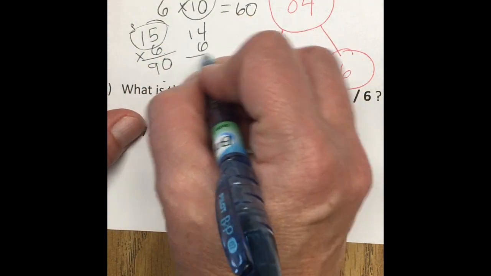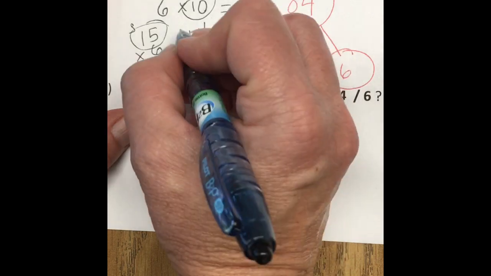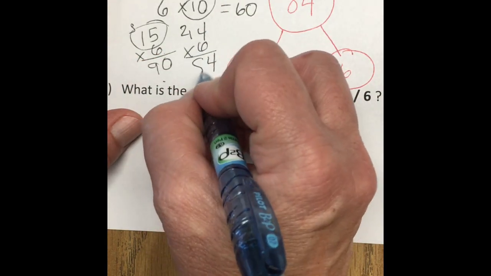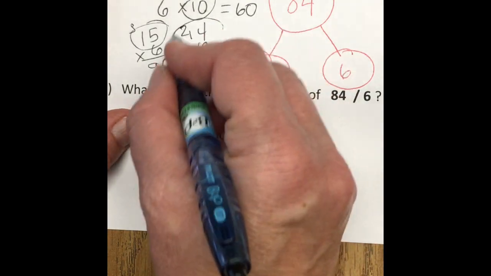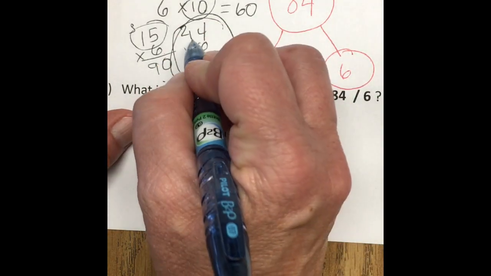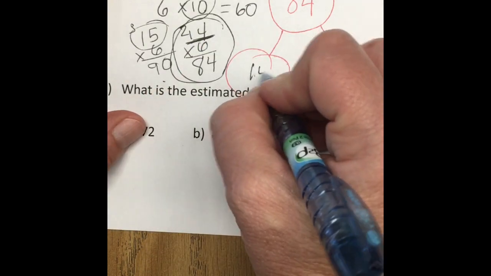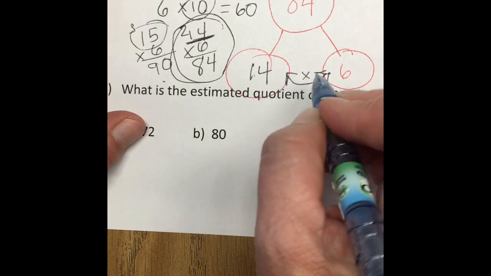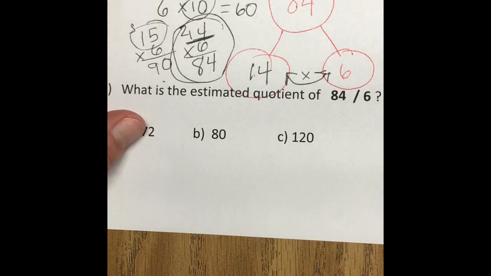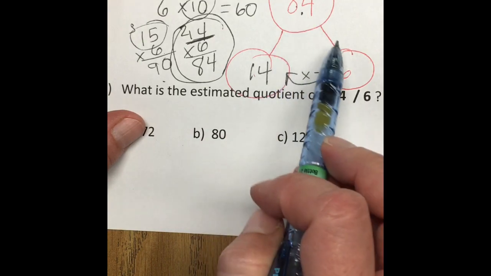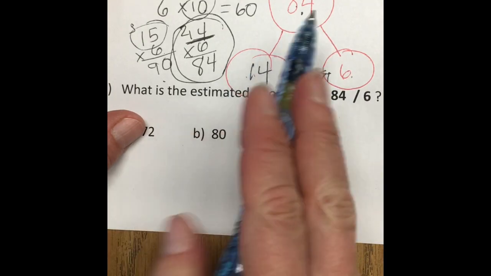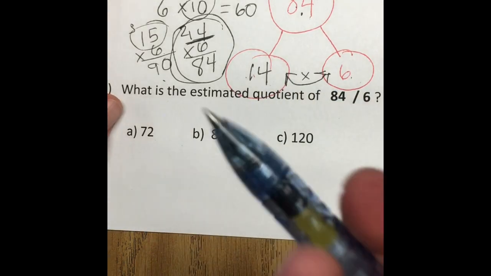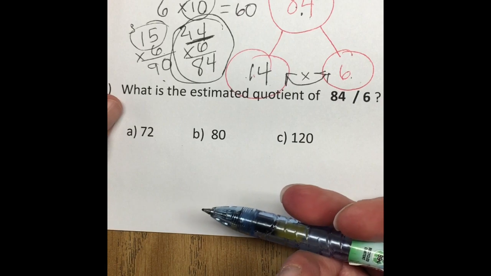So maybe I'm just going to try 6 times, what's in between? How about 14? 6 times 4 is 24. 6 times 1 plus 2, 84. Oh, lo and behold, answer found. So now I know 14 is the answer because 6 times 14 equals 84. Fact family, just like 84 divided by 6 equals 14, or 84 divided by 14 equals 6. So you use what you know about multiplication to solve.